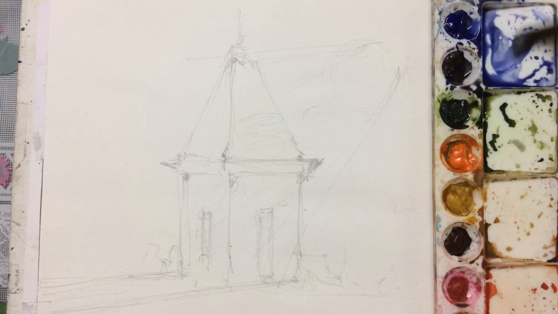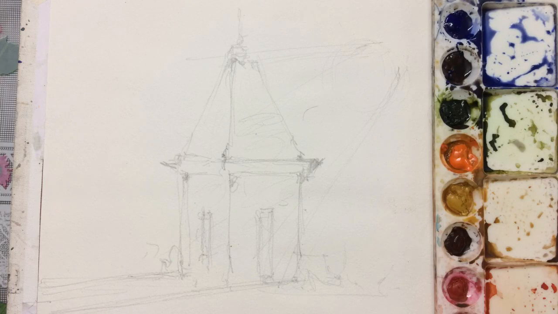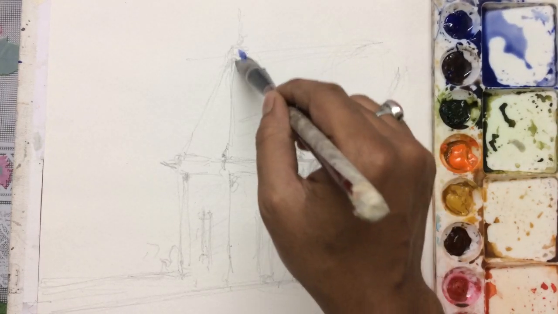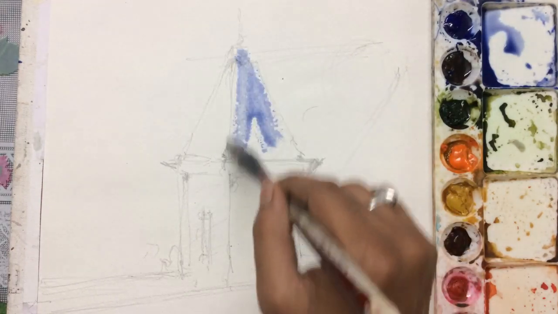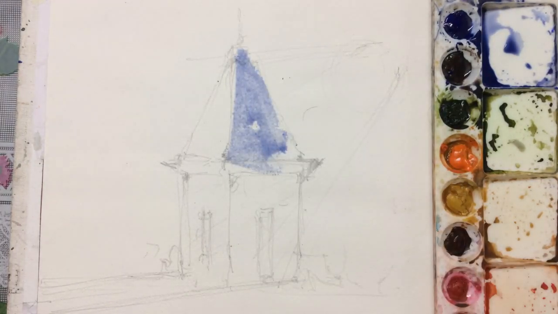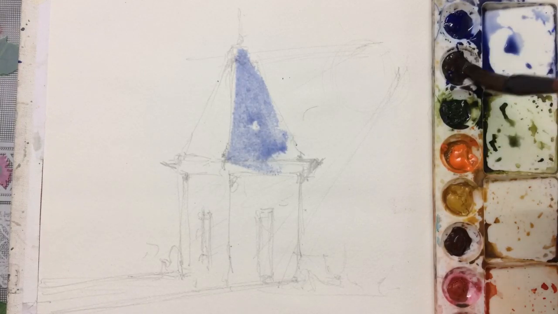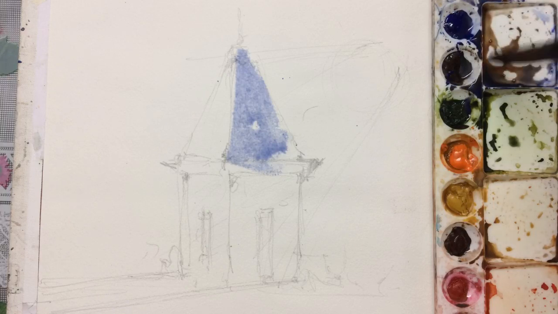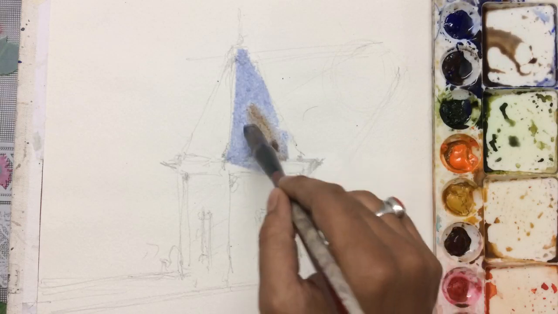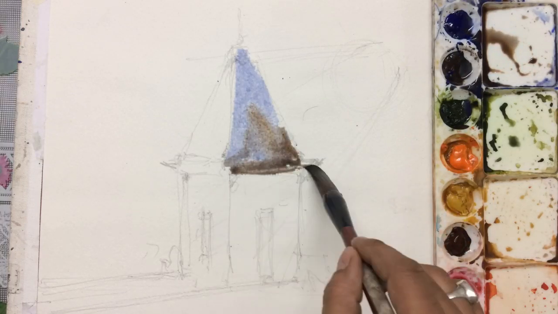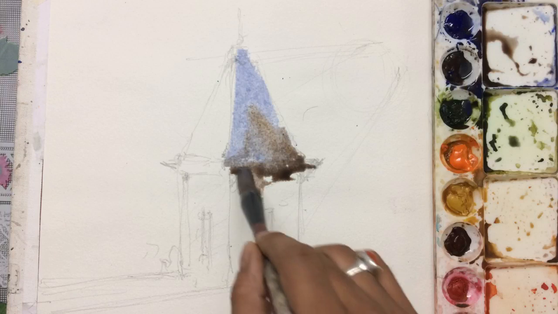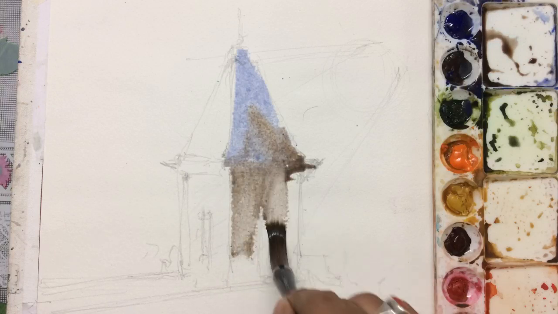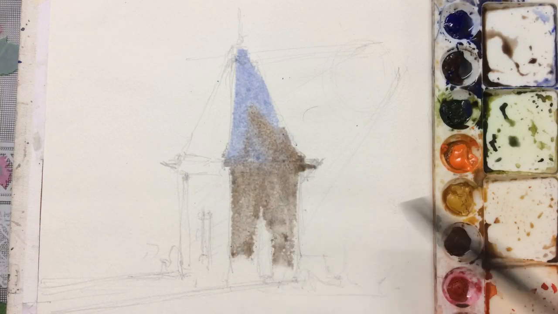Here I'm using this for the sky. I just mixed it with burnt sienna. A very simple principle I'm applying here.